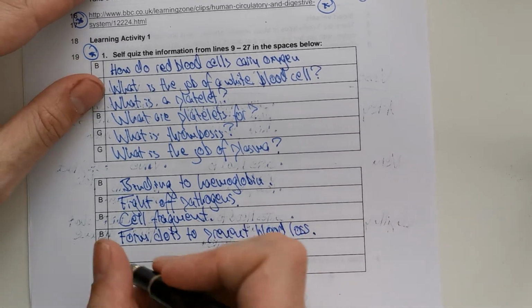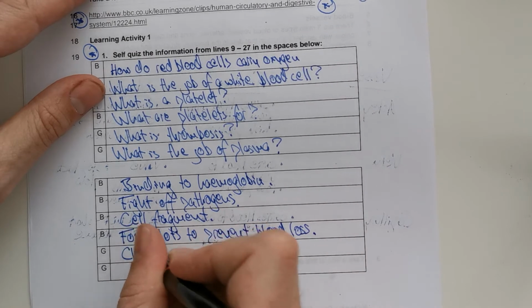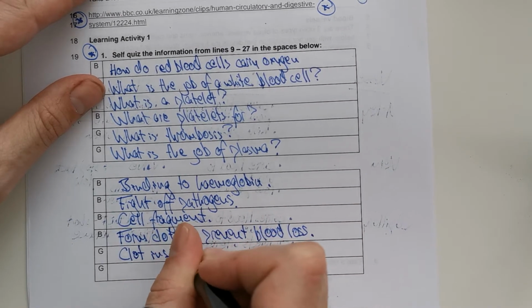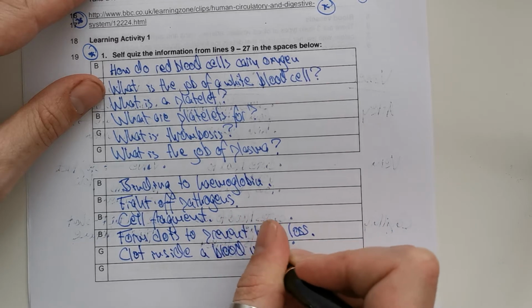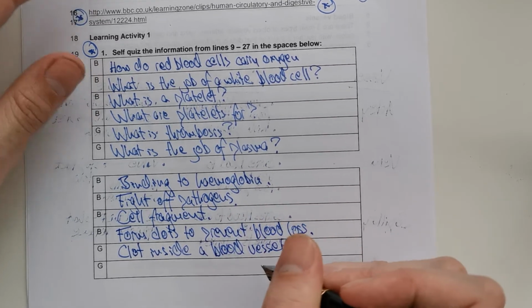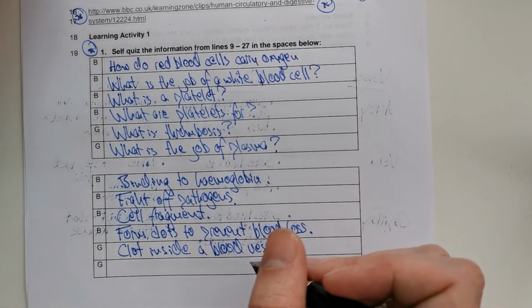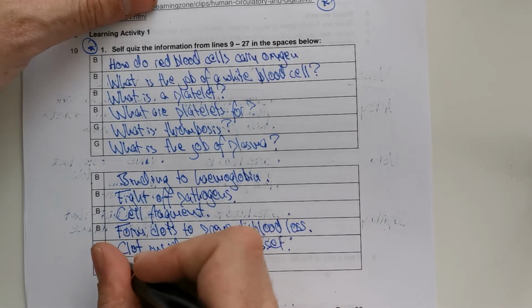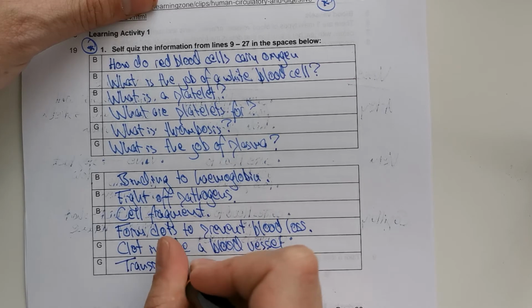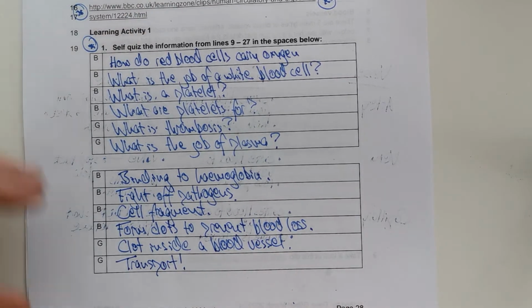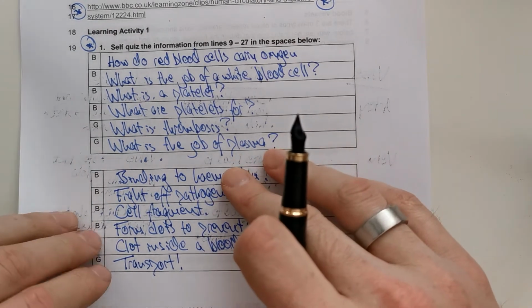What is thrombosis? It is a clot inside a blood vessel, which is very dangerous. And finally, what is the job of plasma? Its job is transport. It's a transportation liquid to carry everything that is in the blood and all those additional substances we've mentioned earlier around the body to where they're needed.